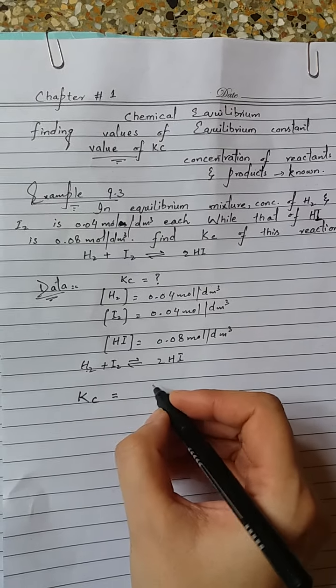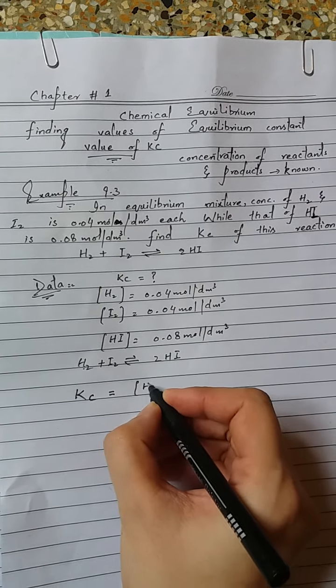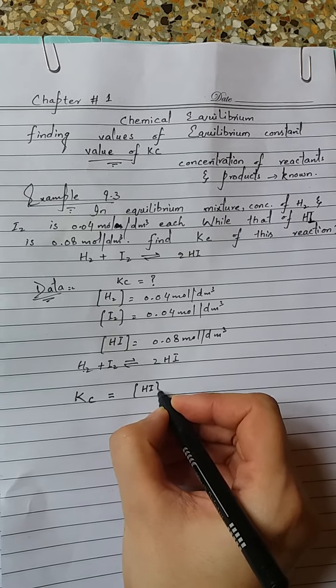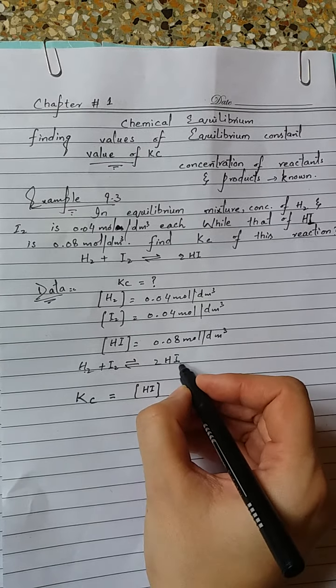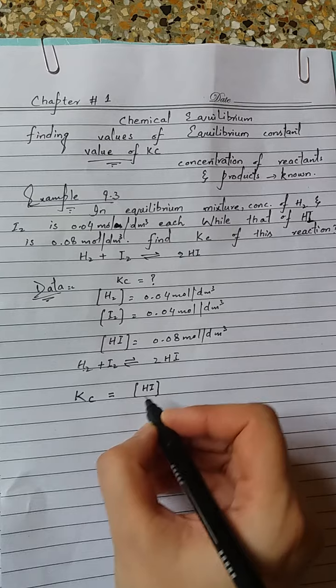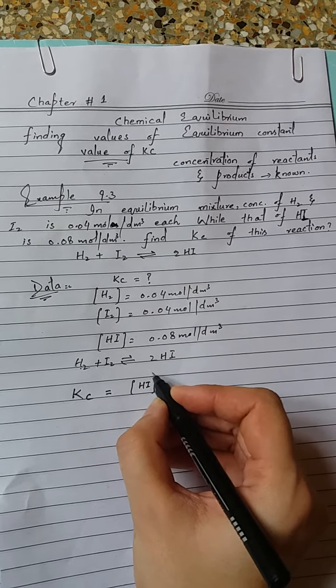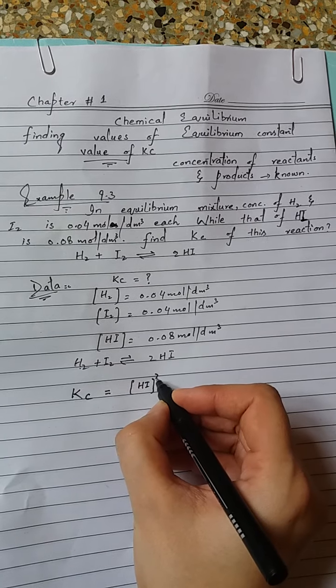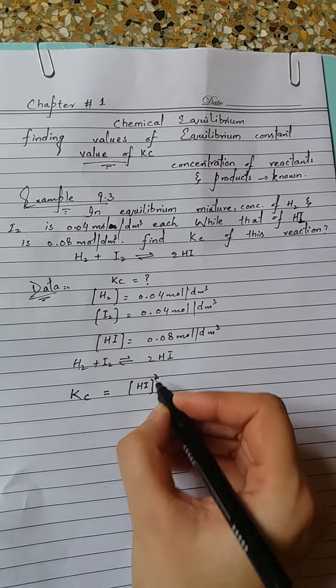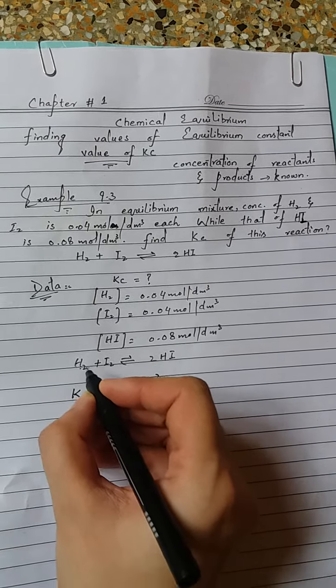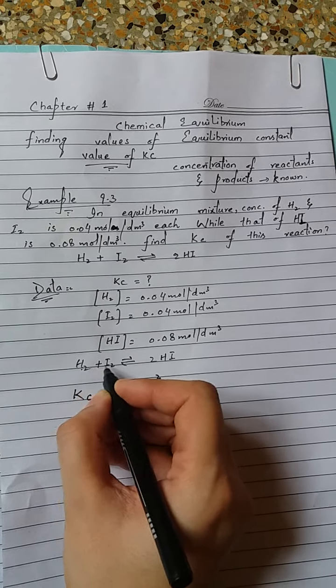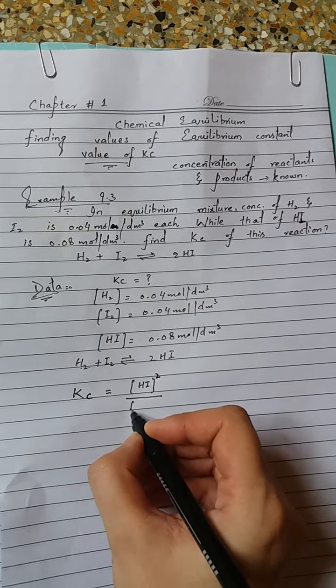expression, which is equal to the product of concentration of product to the product of concentration of reactant. Here the product is HI, its coefficient is equal to 2, so this 2 can be written in the form of power to the product of the concentration of reactants.